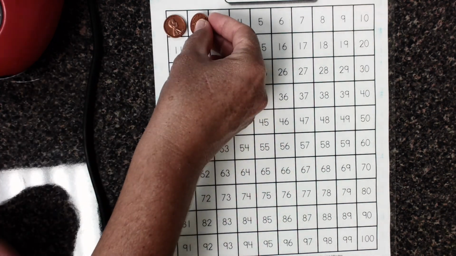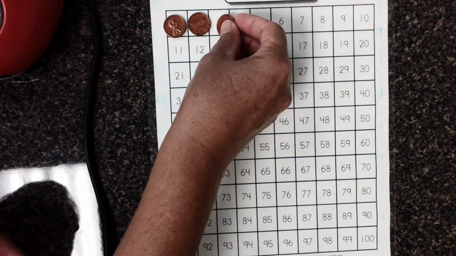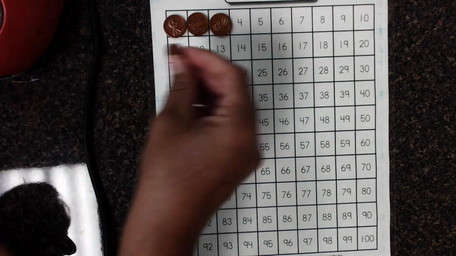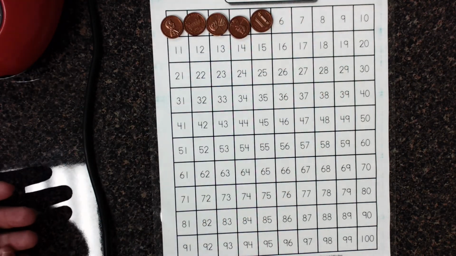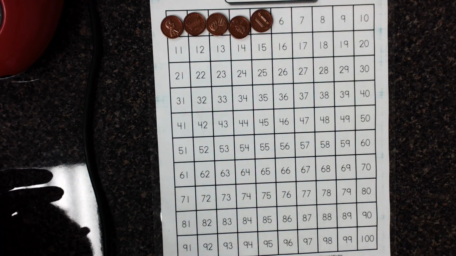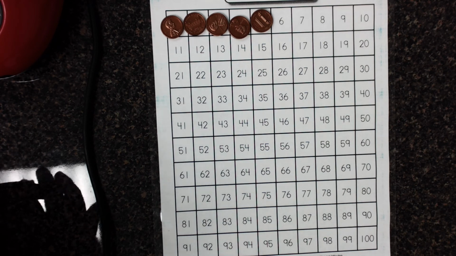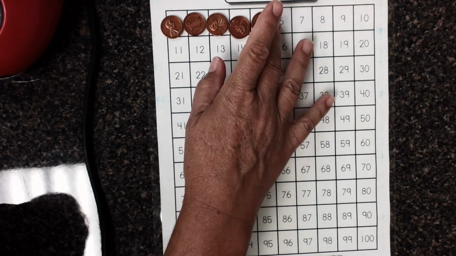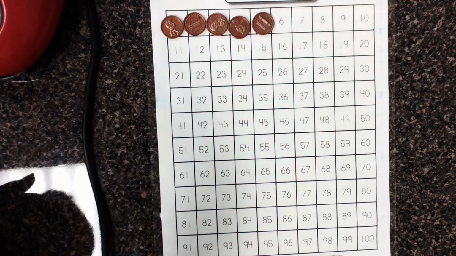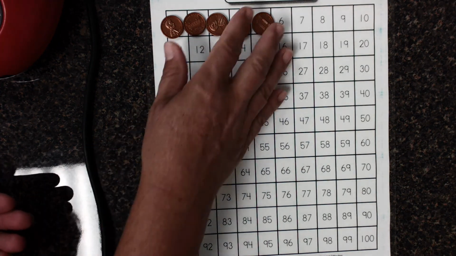So if I had 4 or 5 of those, I could just go down through here. 1, 2, 3, 4, 5. This is 5 cents. So I can actually see that. Now, not only do I know that 1 penny is 1 cent, 2 pennies, 2 cents, and I understand the amount in my head, but I can also visually see that 5 for myself.